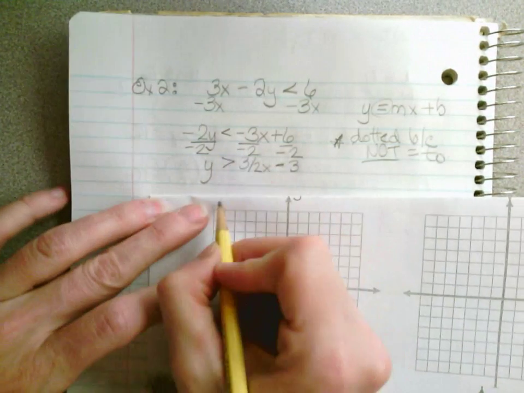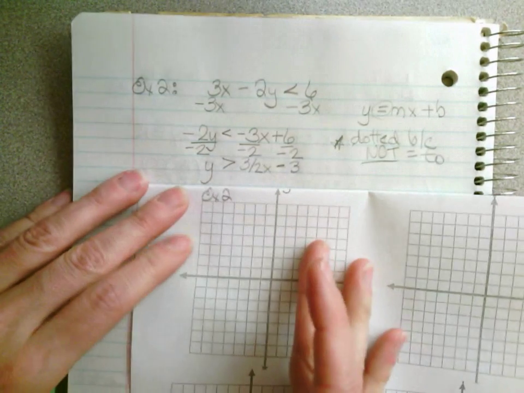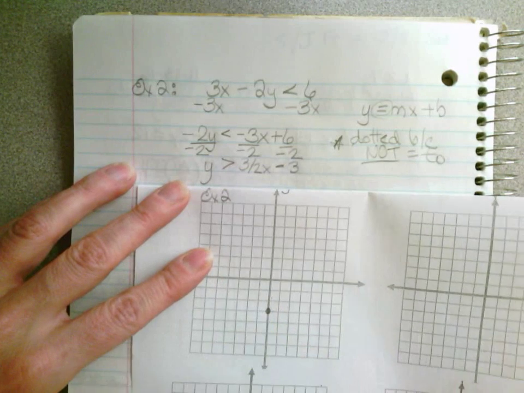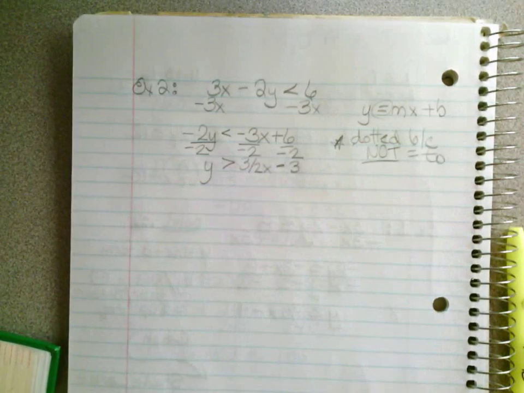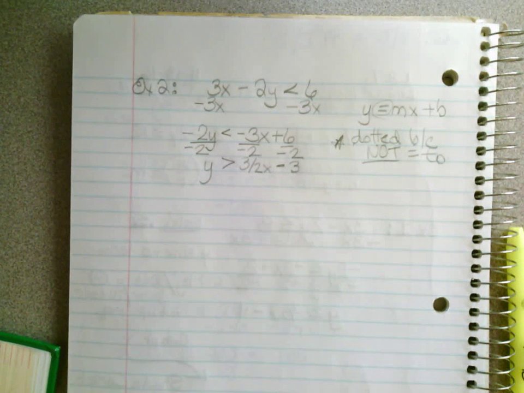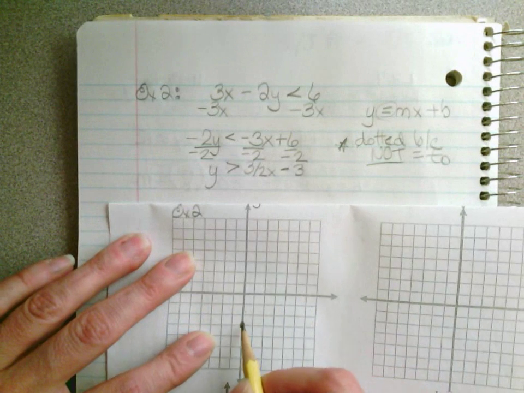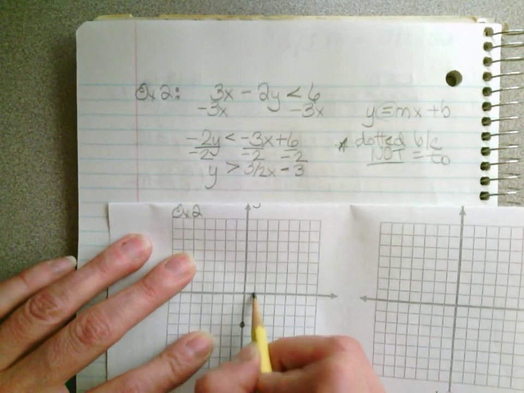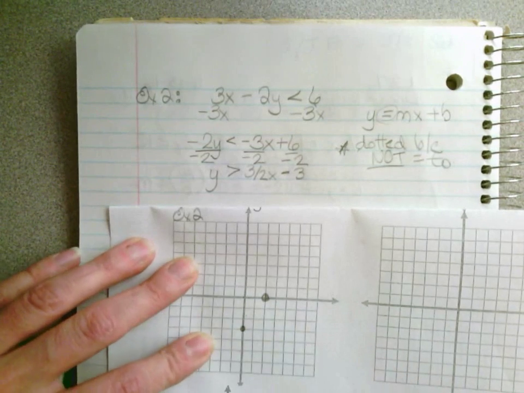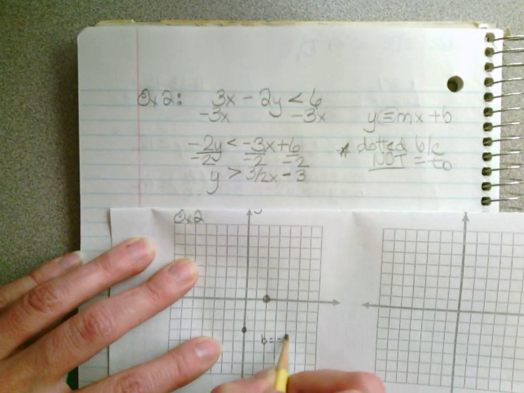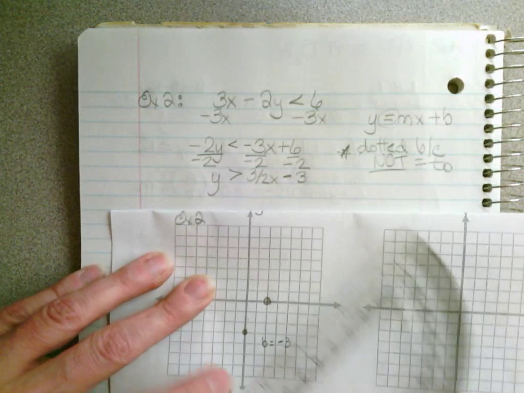Here we go. Example 2. Y is greater than 3/2 x minus 3. Start at a negative 3. 1, 2, 3. It's the exact same line. Well, it's not exactly the same line. Yeah. It's a little bit in a different spot. Up 3, right 2. Okay. So here's the y-intercept. And here's the slope of 3/2.